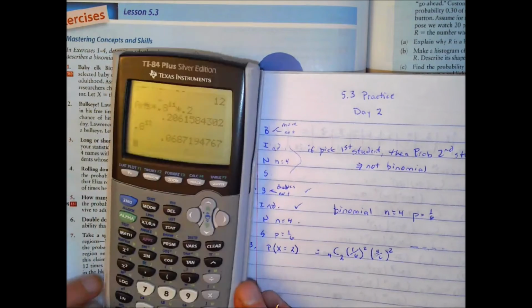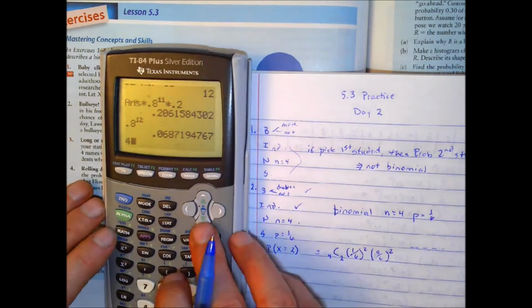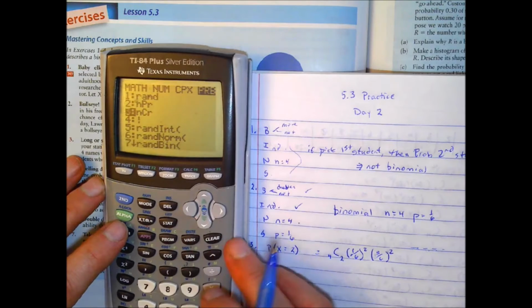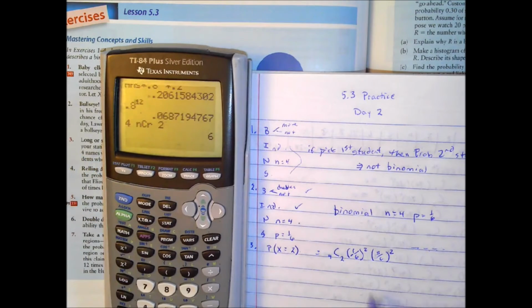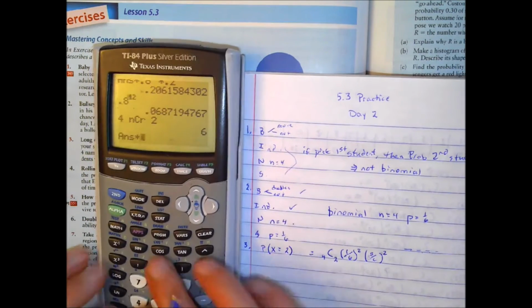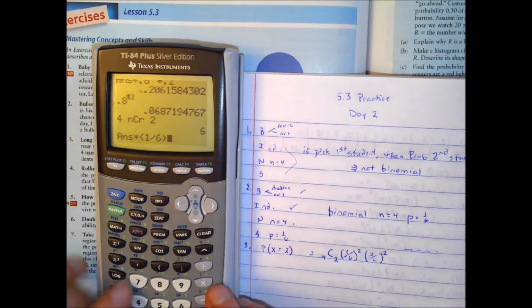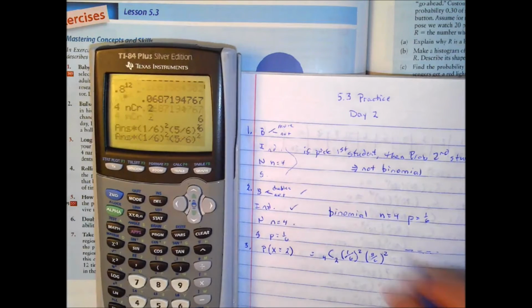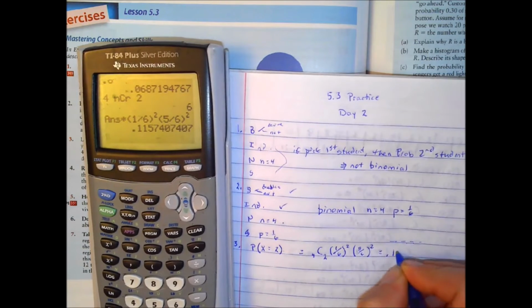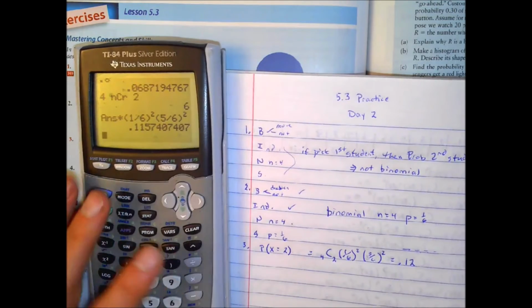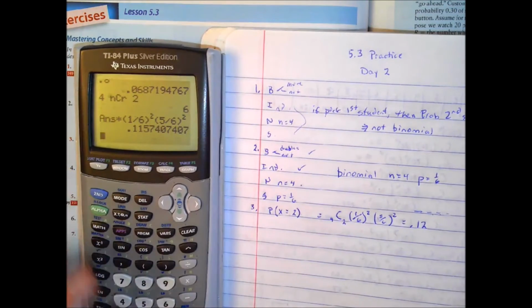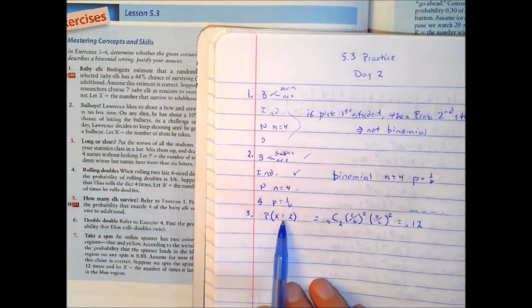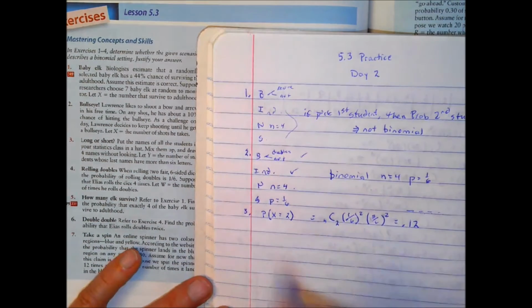So 4 choose 2 is 6. So 6 times (1/6) squared times (5/6) squared. So there is almost a 12% chance that when I roll it 4 times, I'm going to get 2 doubles. Okay.